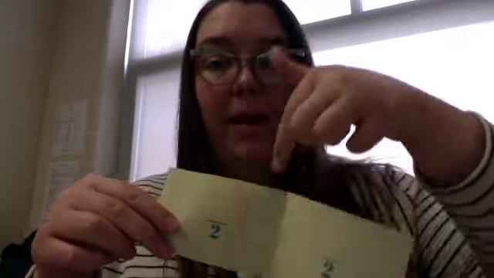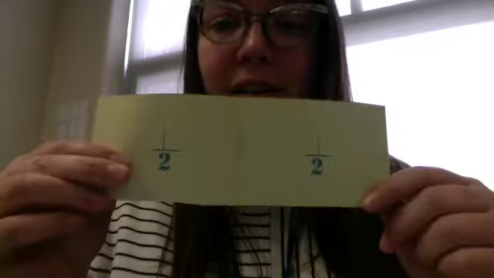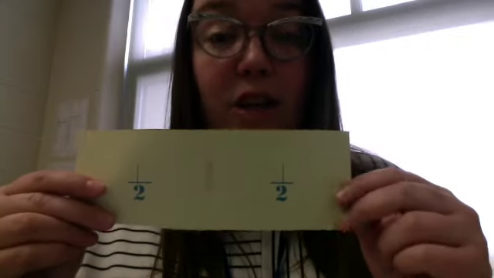It's down the middle, right? So it's like cut in half. So that's what these 2s are. This is the unit fraction for 1/2 and 1/2. Okay? So that's what this fraction is.